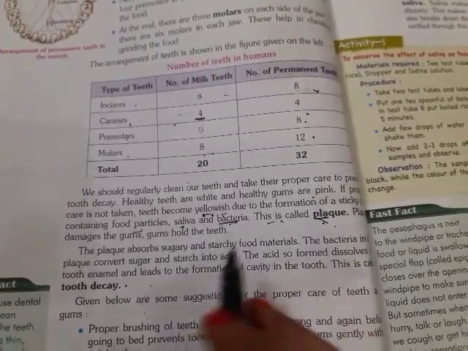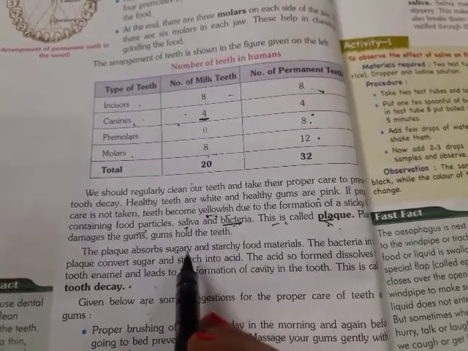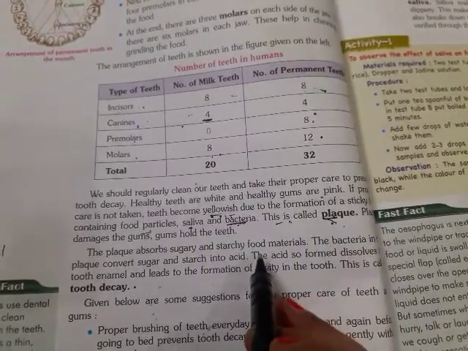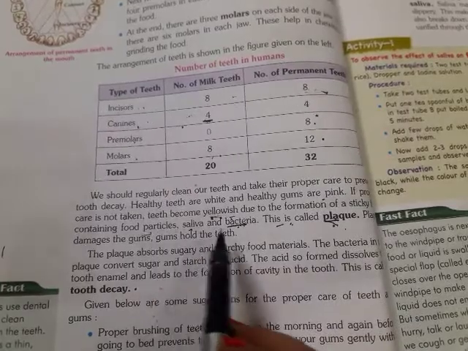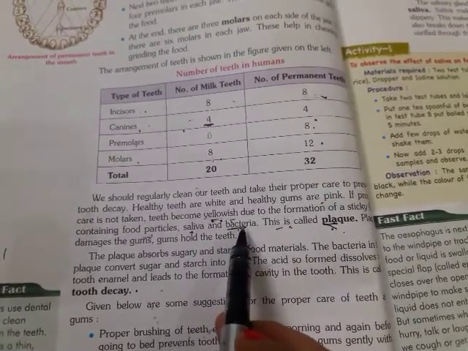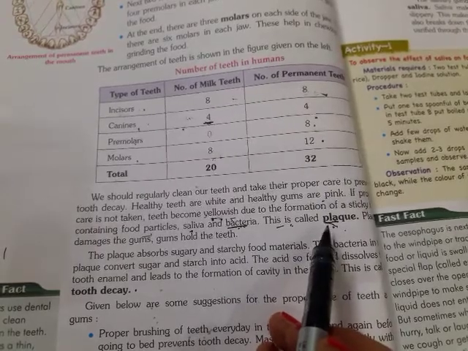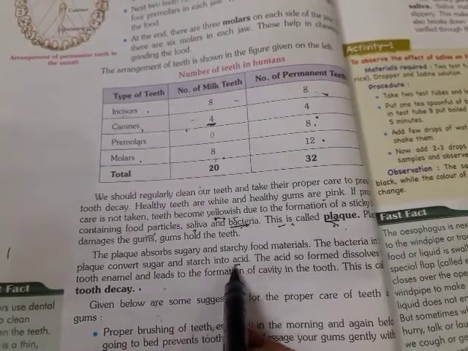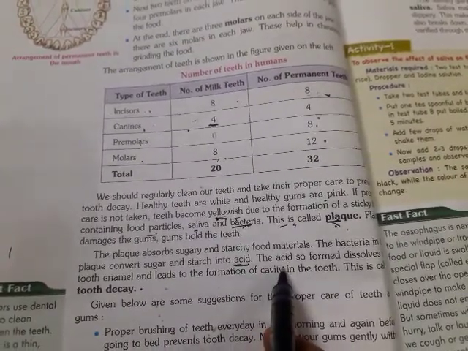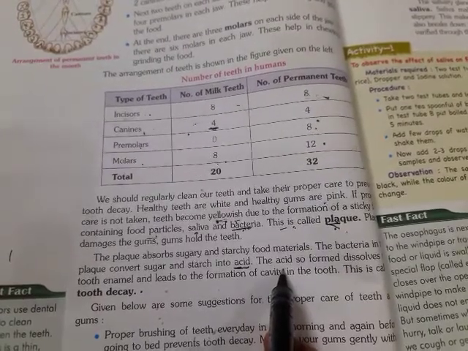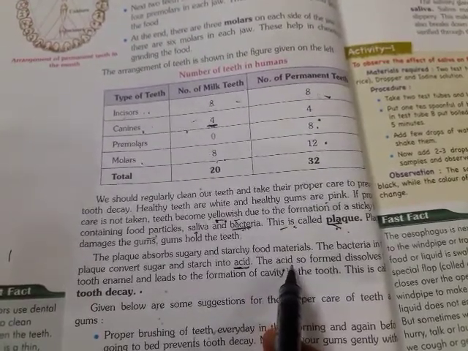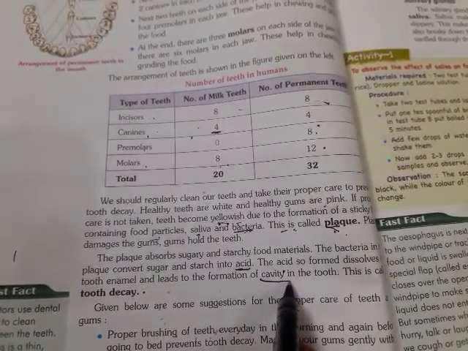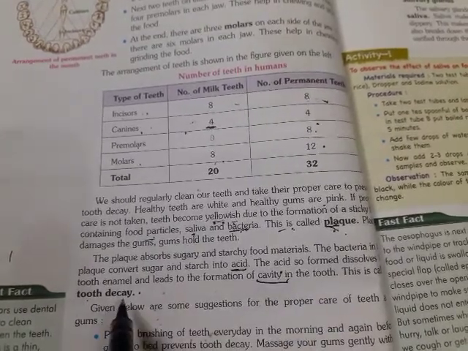Now this plaque will absorb sugar. जो भी आप चॉकलेट्स वगैरह खाओगे या कोई भी मीठा आप खाओगे तो ये प्लेक उसे एब्जॉर्ब करना शुरू कर देगा. फाइन. अब इस प्लेक में फूड के साथ साथ बैक्टीरिया भी है. ये बैक्टीरिया क्या करेगा, प्लेक के अंदर जो बैक्टीरिया प्रेजेंट है, जो भी आप शुगर खाओगे उसे कन्वर्ट कर देगा एसिड में. और ये एसिड जो बनेगा ये आपके दांतों से मिनरल्स को रिमूव करना शुरू कर देगा और आपके टूथ में क्या हो जाएगी, कैविटी हो जाएगी. This is called as tooth decay.